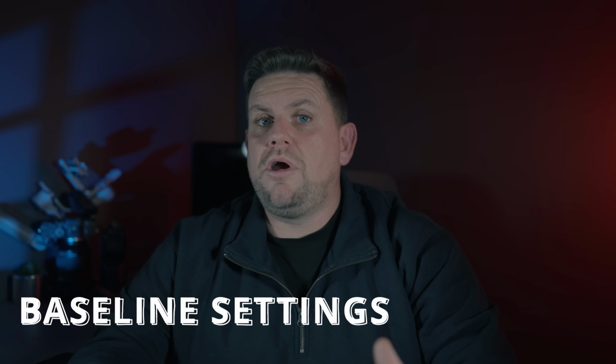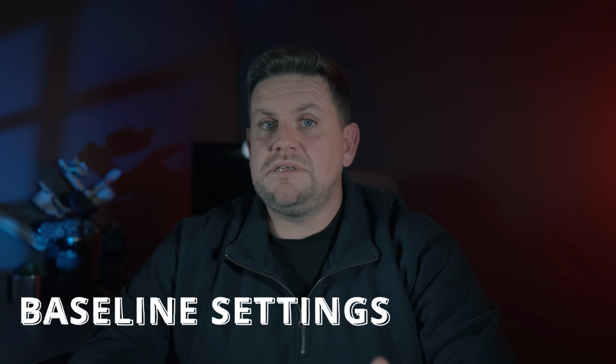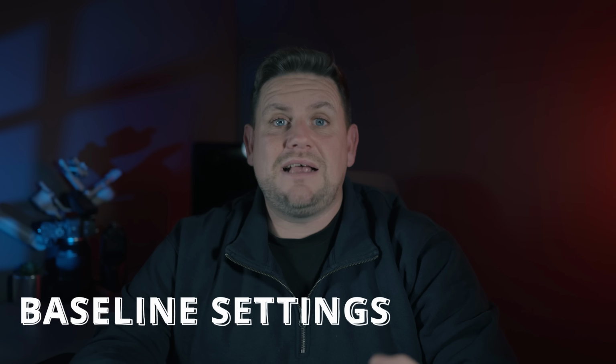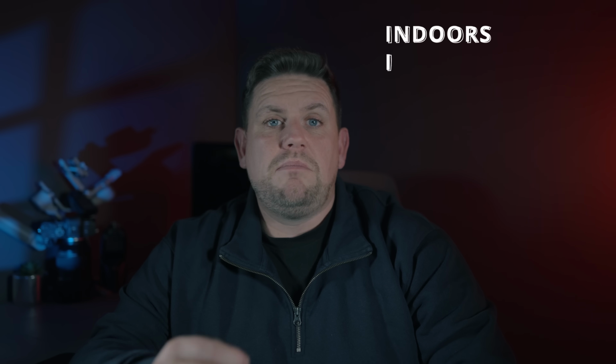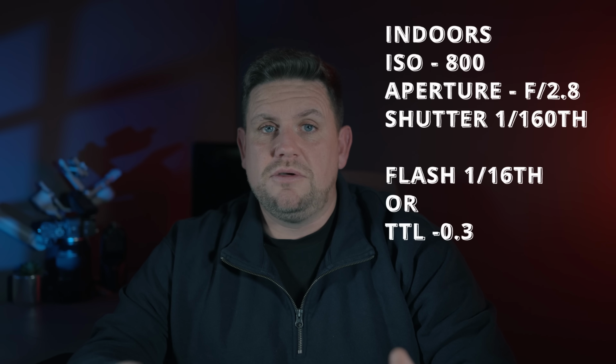So now we've spoken about what things you can change with your camera and your flash to affect your images. Here's some of my go-to settings that I use at most weddings as a baseline to get me started. If I'm using a flash indoors, my baseline settings will be as follows.